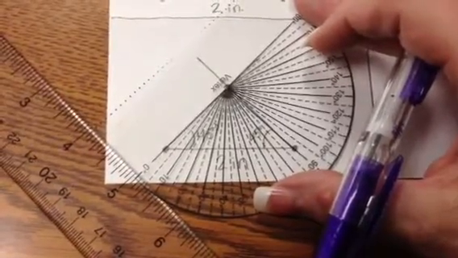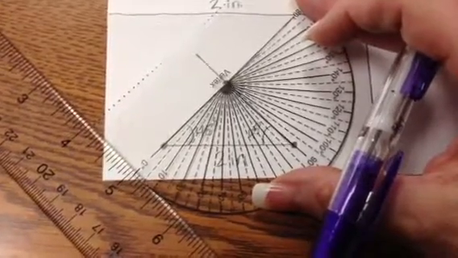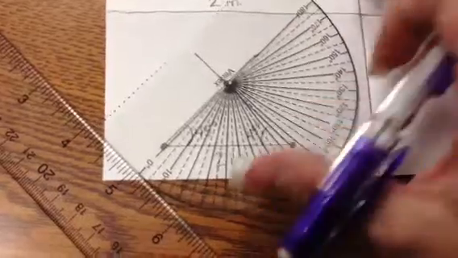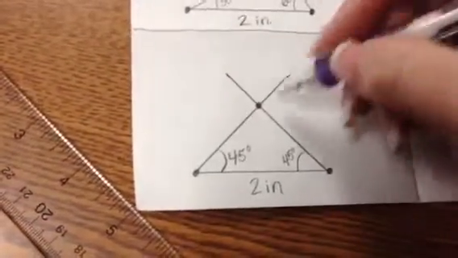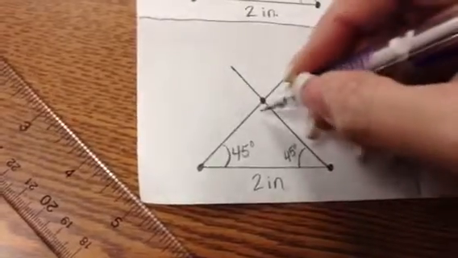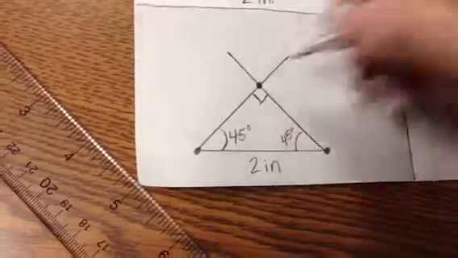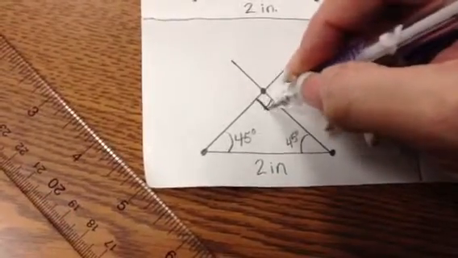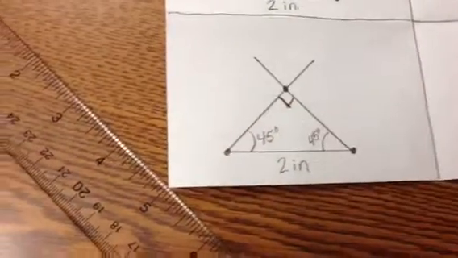If at any point in time you need to pause, you can. And since it is 90 degrees, we're not going to use an arc mark. Remember we talked about arc marks yesterday. We're going to use the universal symbol for 90 degrees. And then you're going to want to make sure you measure your sides.